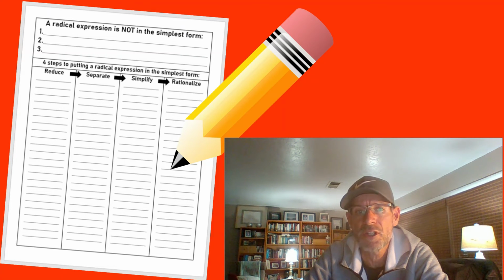We also learned that there are 4 steps to taking a radical expression that is not in its simplest form and changing it so that it is in its simplest form. And those 4 steps were to reduce, then to separate, then to simplify, and then to rationalize. And the examples that we did only used the first 3 steps: reducing, separating, and simplifying. So today's video will have 3 examples of how to rationalize.